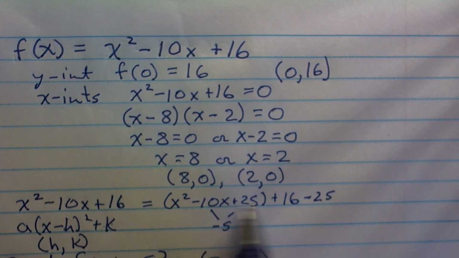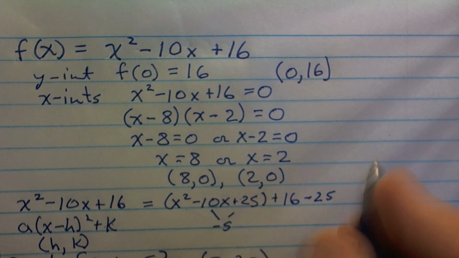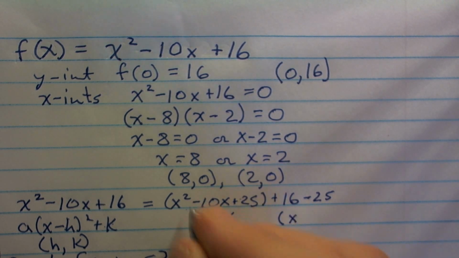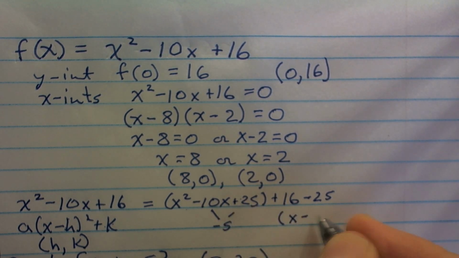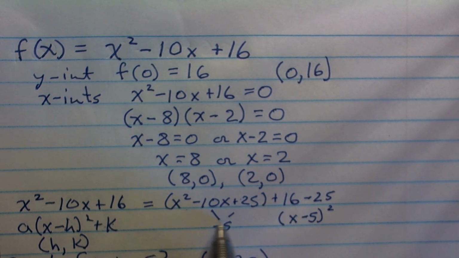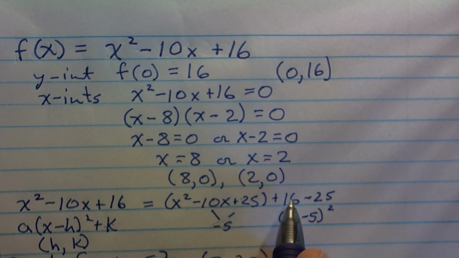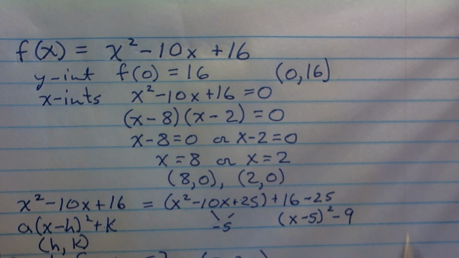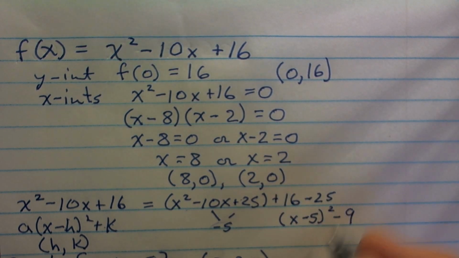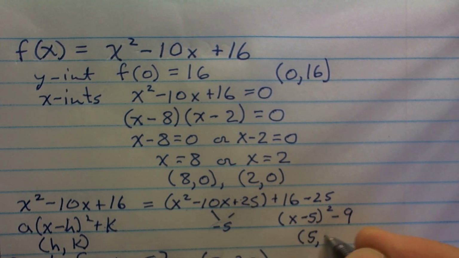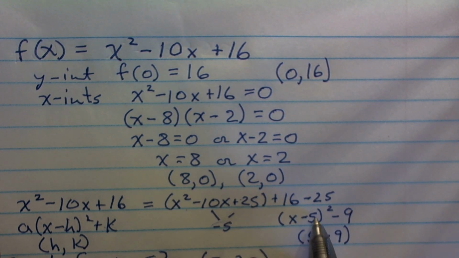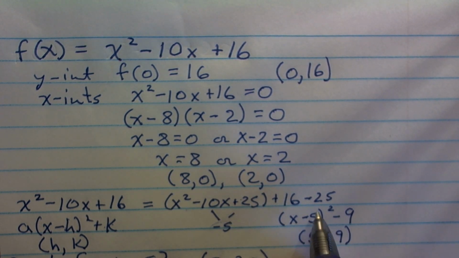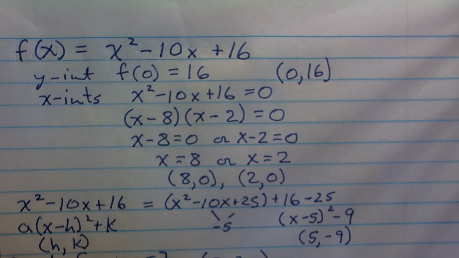Now, once I take half of this x term, square it, and add it here, I'm guaranteed that I can rewrite this x squared minus 10x plus 25 as (x minus 5) squared. See, (x minus 5) squared minus 9, because negative 25 plus 16. So here's my vertex. My vertex is (5, negative 9). Remember, you get the x coordinate of the vertex from the parentheses with the x, only it's the opposite. And the y coordinate you get from the end, and it's exactly what you see there.